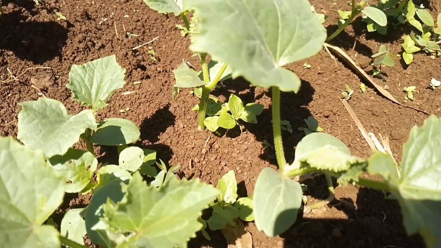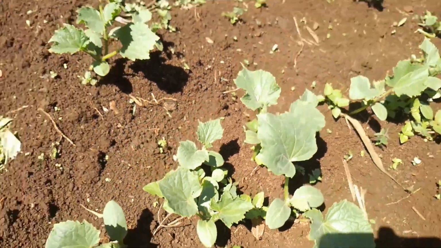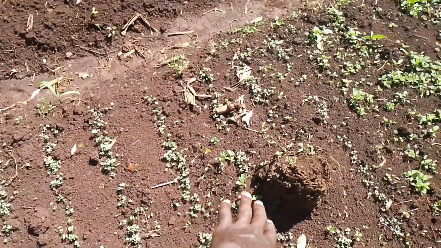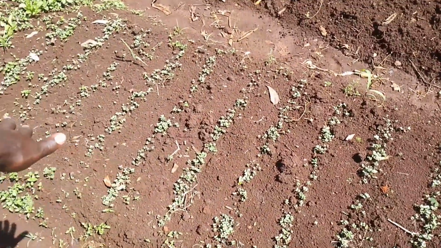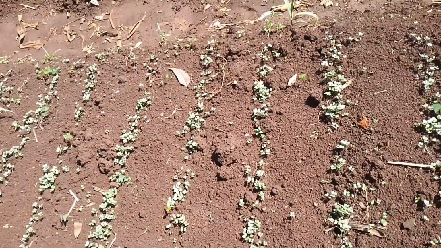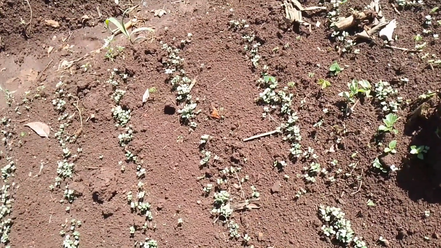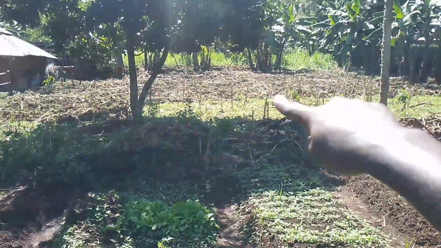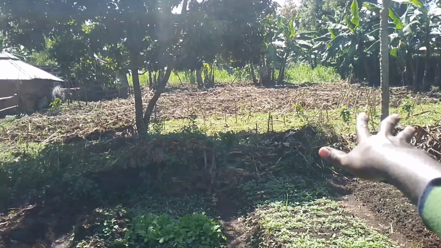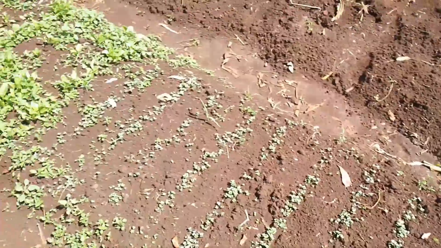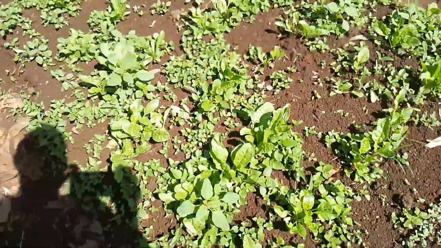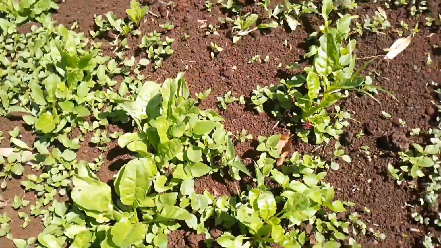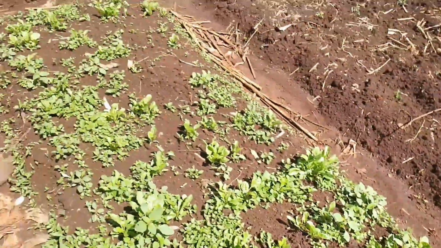Guys, we're going to do some vertical gardening. We're going to use some sacks and maybe some containers to plant them. Here, these are kales. They have already germinated. They are looking healthy, and we look forward to transplanting them immediately they are ready. We are preparing land on the other side, the upper side of the garden, and that's where we're going to transplant these plus spinach. You see, this is spinach. We're going to transplant it together with the kales on the upper side of the garden.